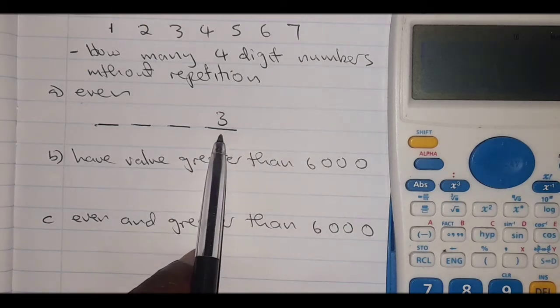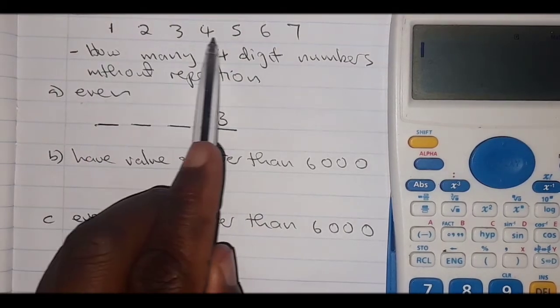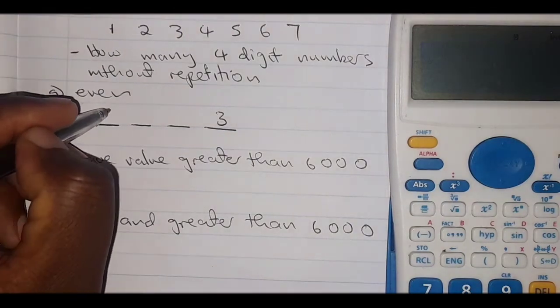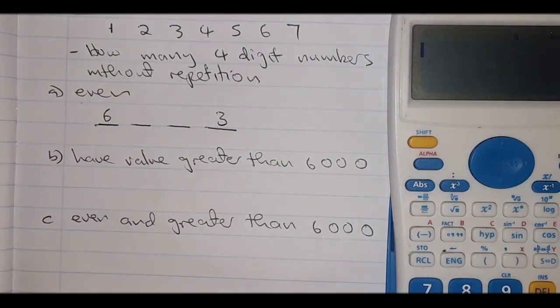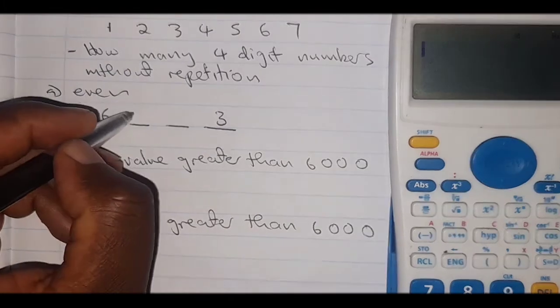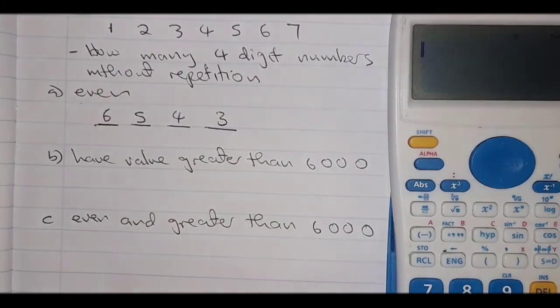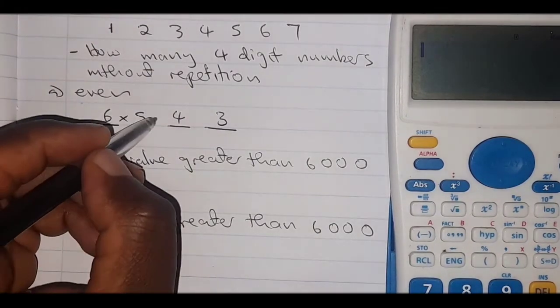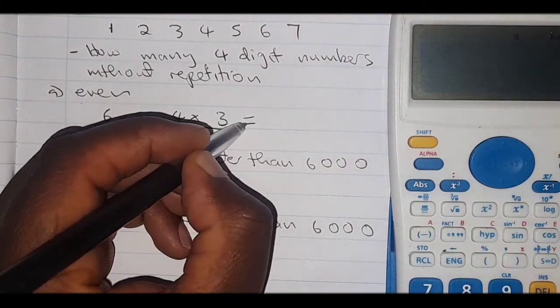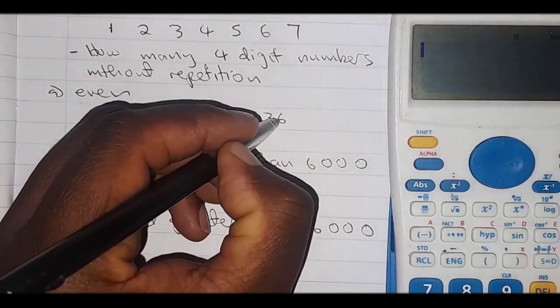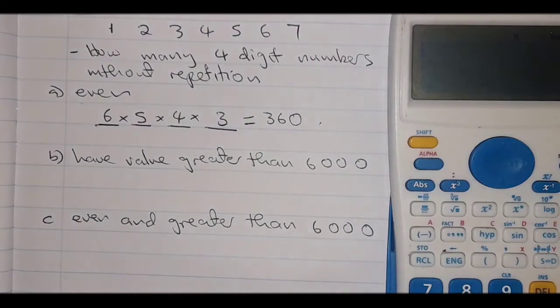And then we have chosen one number. We are left with how many to choose from? We are left with 6. So here we've got 6 choices. And when we have 6 choices, it means we have 5 choices here, and we have 4 choices. And then we multiply. What do we get here? We get a total of 360 4-digit numbers which are even.